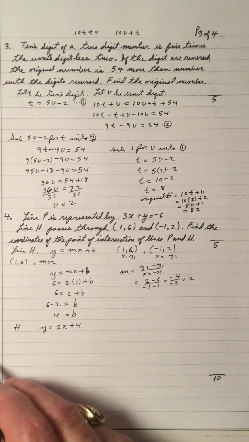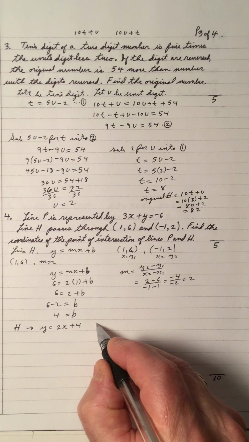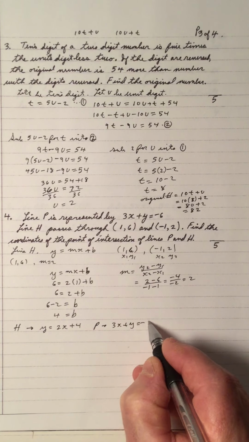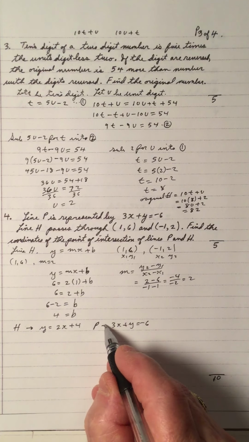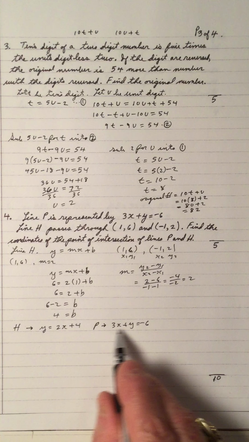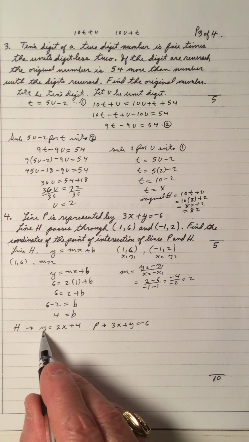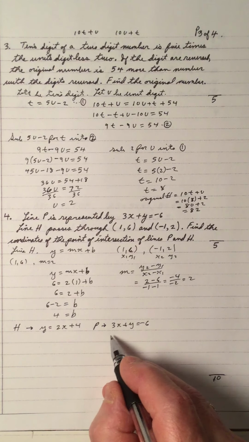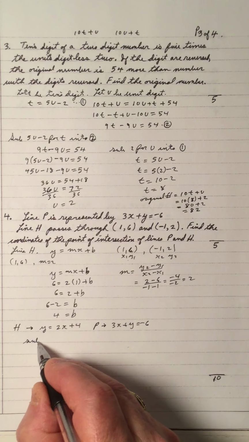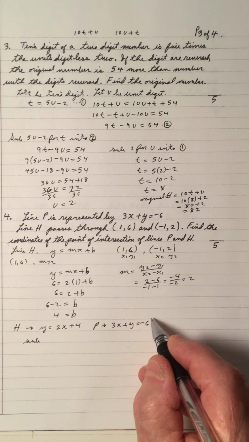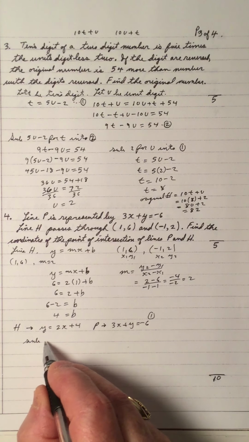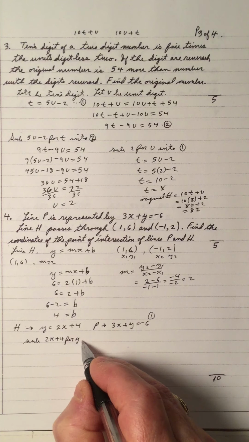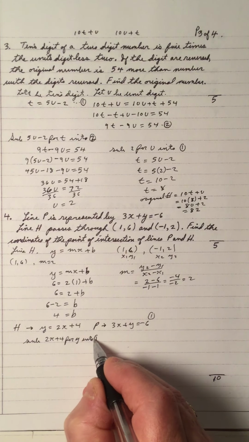So this is the equation for h, and the equation for p is 3x plus y equals negative 6. So notice I have h and I have p. Notice that h is already solved for y. So why don't we sub this y value into here? So I'm going to sub, and this is the equation. We call it equation 1 if you want. I'm going to sub 2x plus 4 for y into number 1.